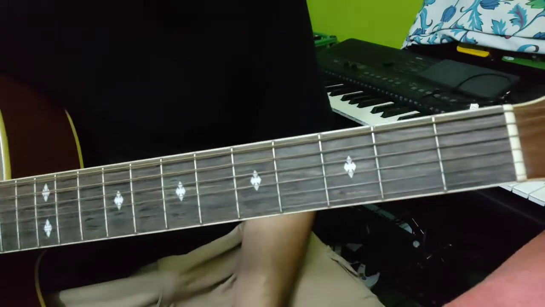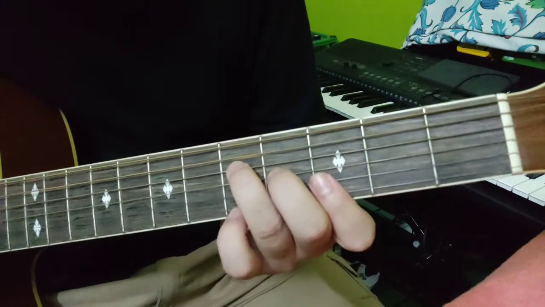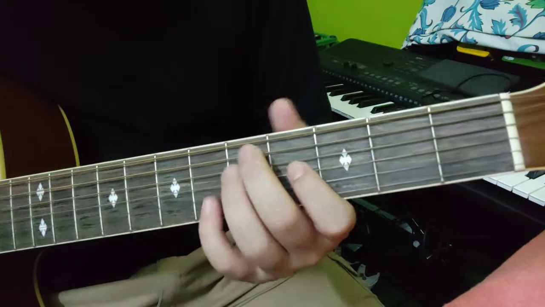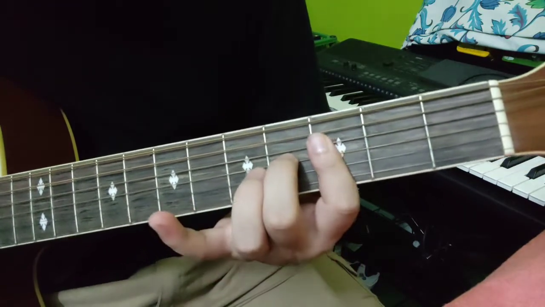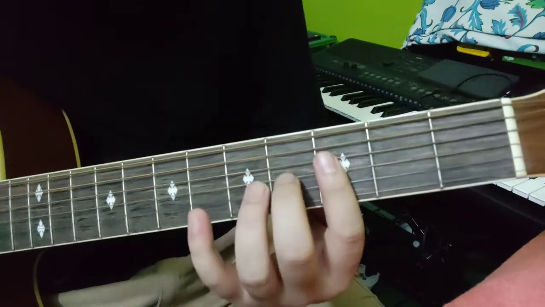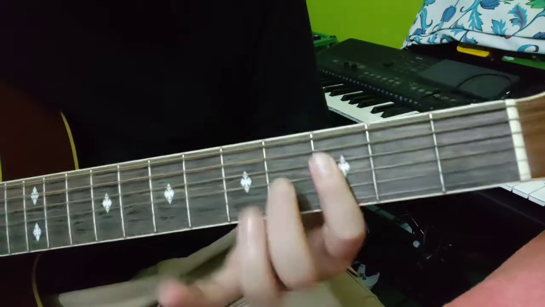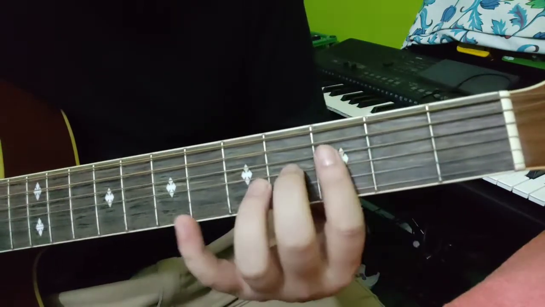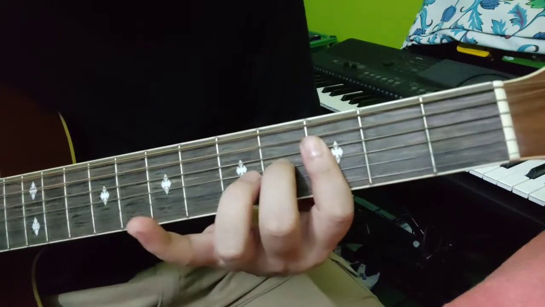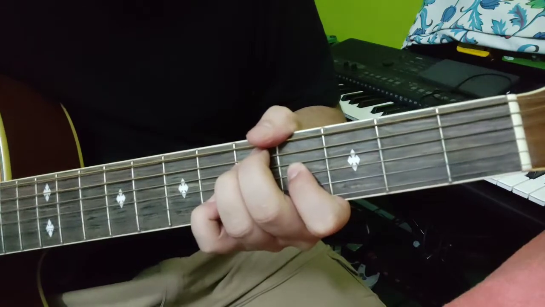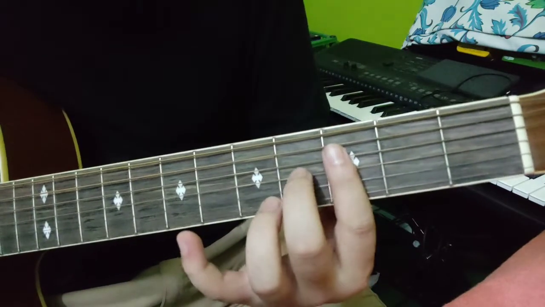There is one more diminished form, and that is G diminished seventh. First we will hold the G7 chord. This is also a way of holding the G7 chord. This is the F note that is added here. I showed you the G7 chord here, that is also correct, and this is also another way of holding.